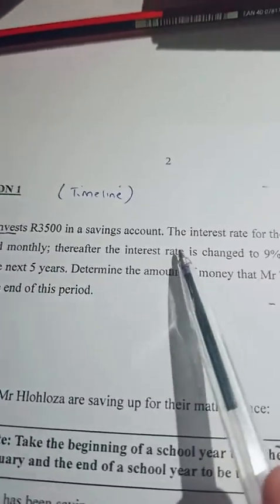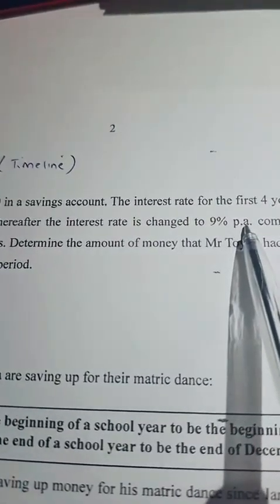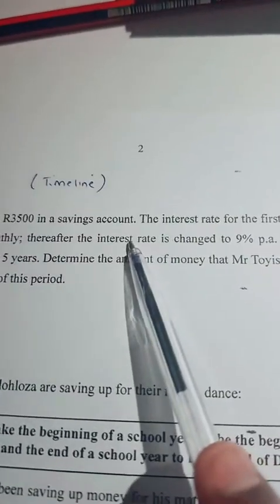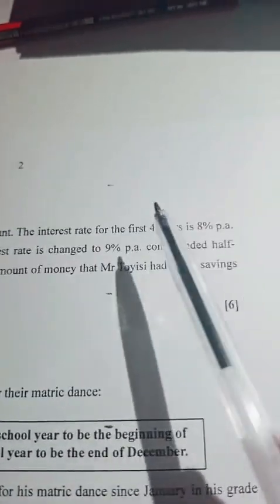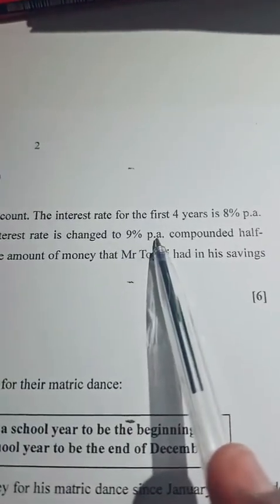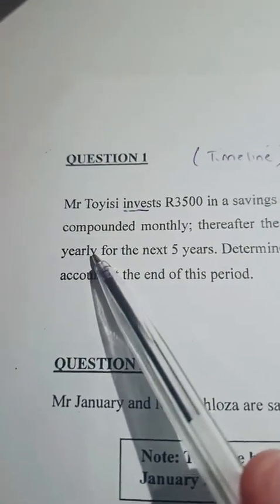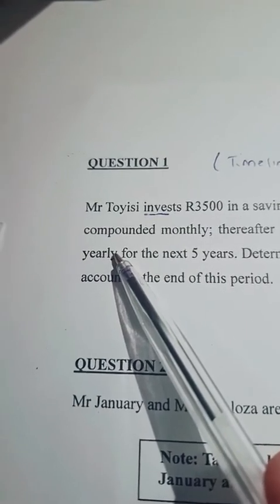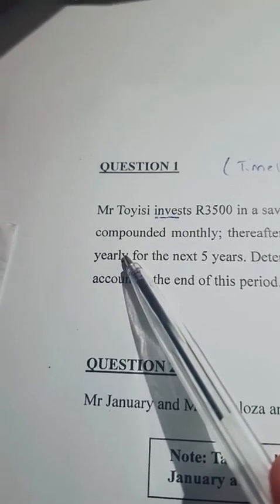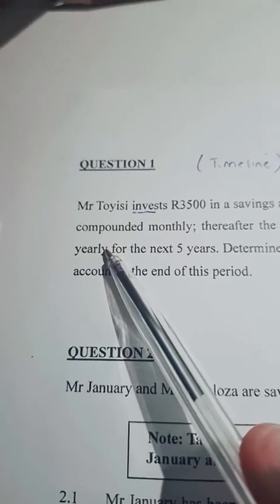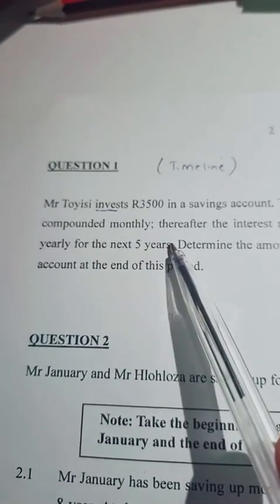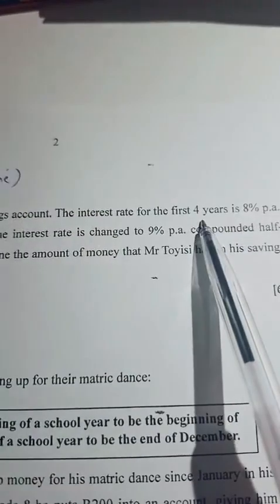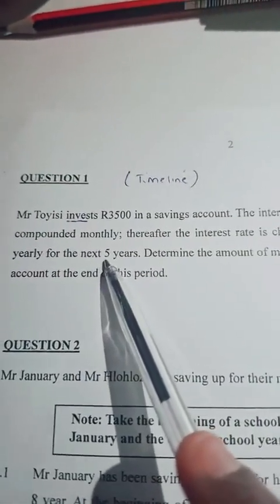It then says thereafter the interest rate is changed. Ooh. Our interest rate changes from 8% to 9%. But look at the compounding period. When it's changed to 9% per annum, it's compounded half yearly. So now we're not adding interest every month. Now we are adding interest twice a year, meaning every 6 months, for the next 5 years. Remember, this is the next 5 years after these 4 years. Are you with me?